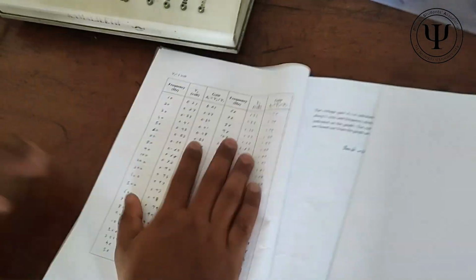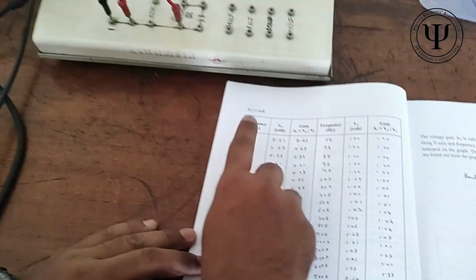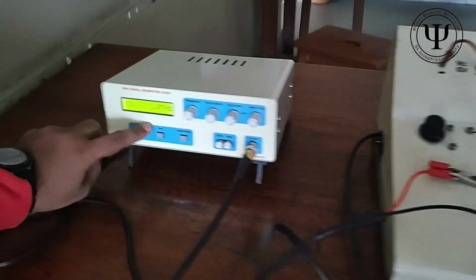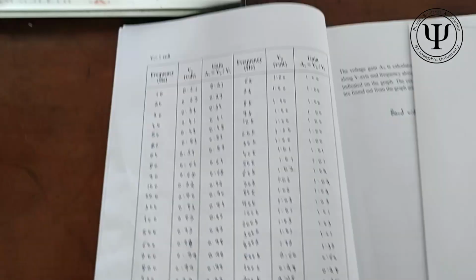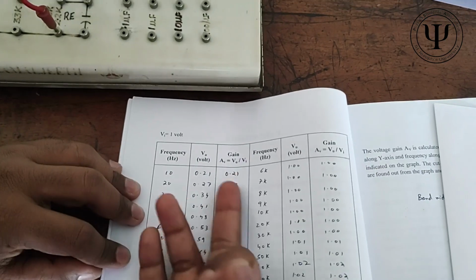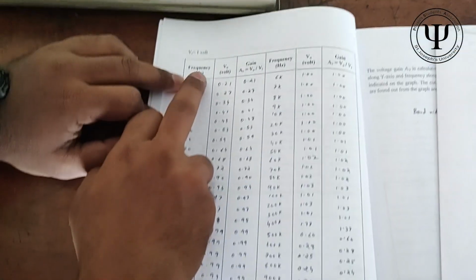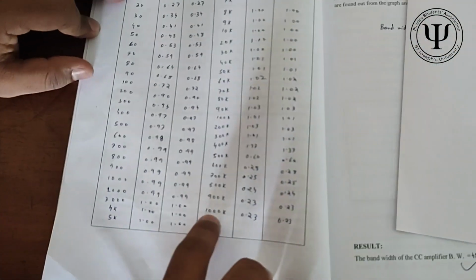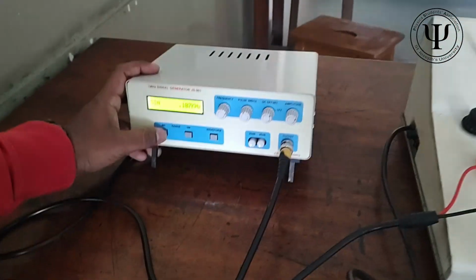So next, you switch on your module. Once you switch on your module, you have the table: frequency, output voltage, that is this one, frequency that is given here, and then gain. Gain is nothing but V out by V in. What is the V in we took? Initially we measured a voltage, no? That input voltage was what? 1 volt, right? So basically output voltage and gain will be almost the same. You take the values for a range from 10 Hertz to 1000 kilohertz. Okay, so let me take the readings.